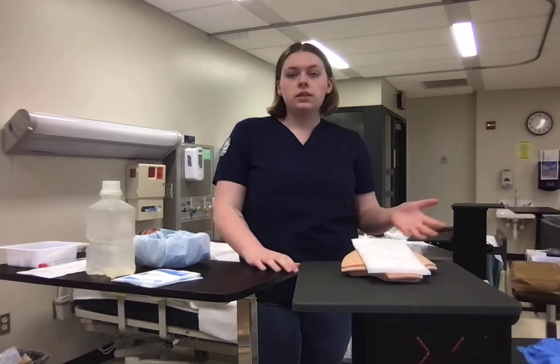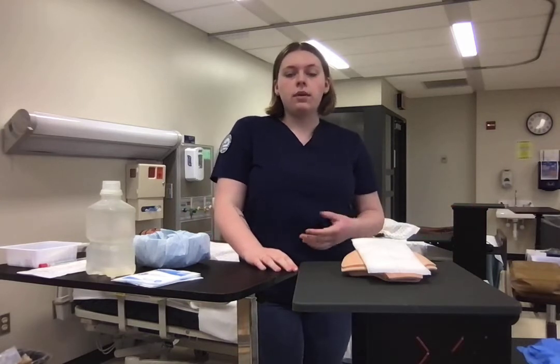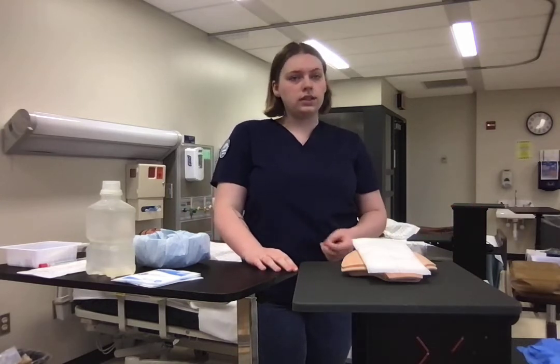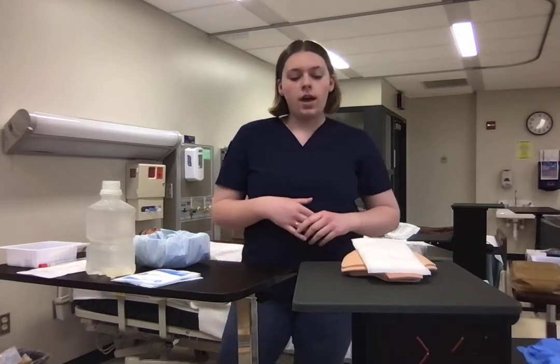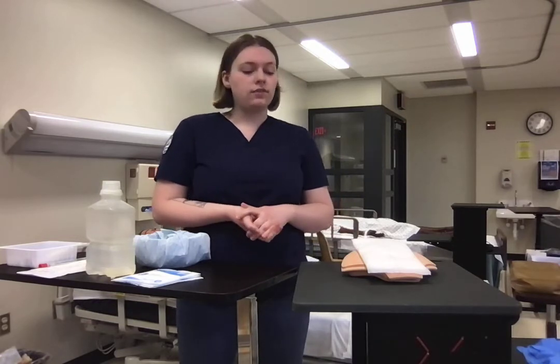Prior to starting this procedure, about 30 minutes beforehand, I would assess my patient's pain level on a scale of 1 to 10 or using the FACES chart and administer pain medication if necessary, and I would allow 30 minutes for that pain medication to take effect.